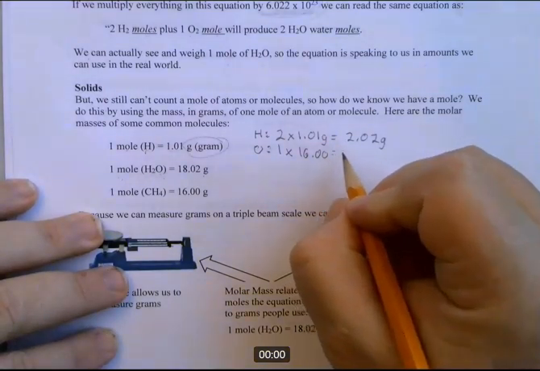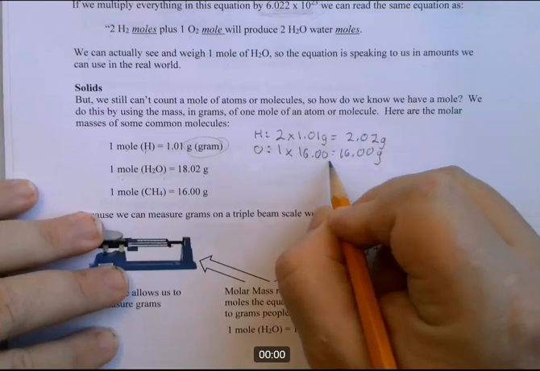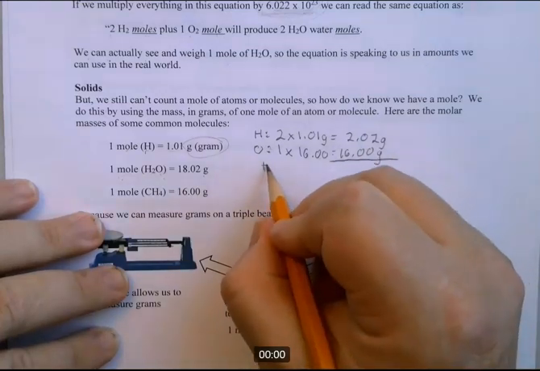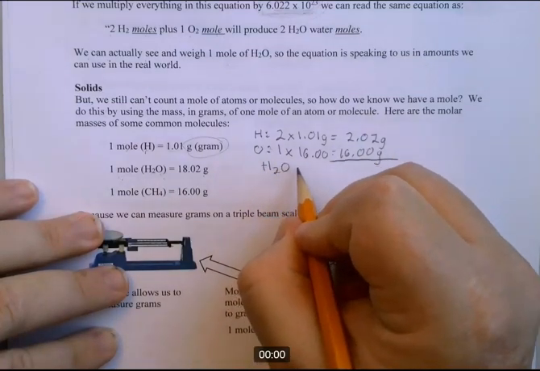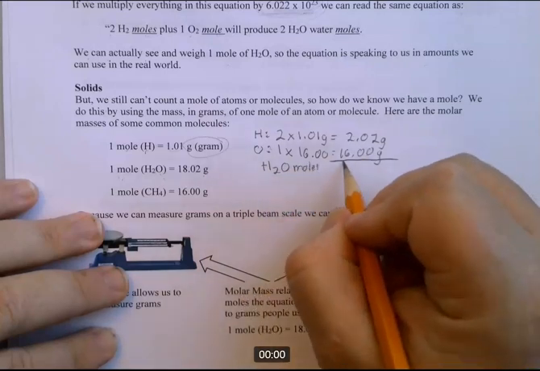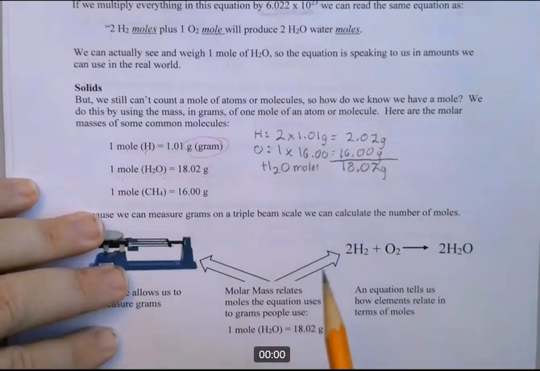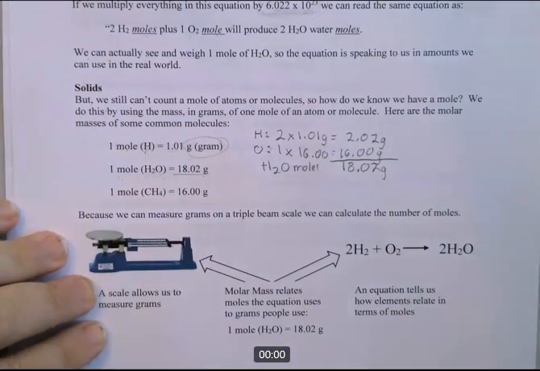So this equals 16.00 grams of oxygen. We add those two together, and we get the mass of a mole of water, and that's going to be 18.02 grams. That's the number that's right there.